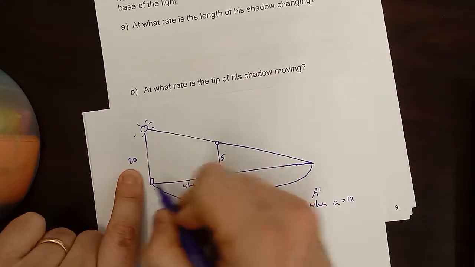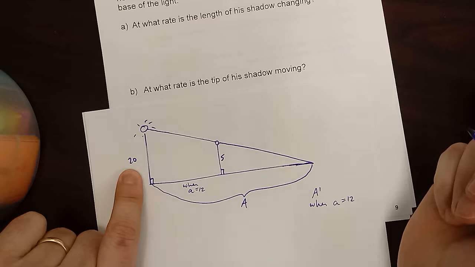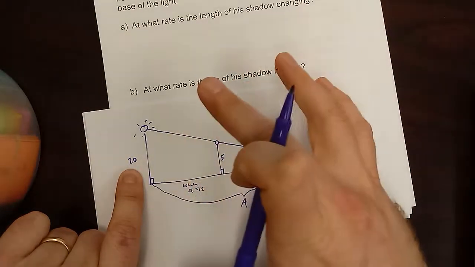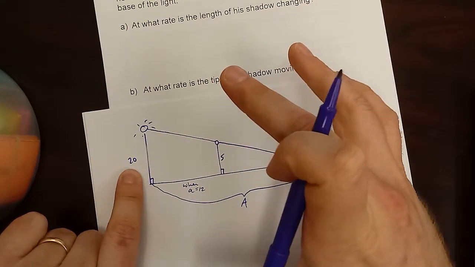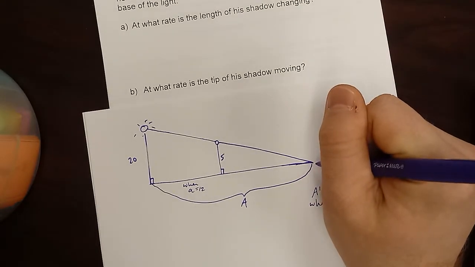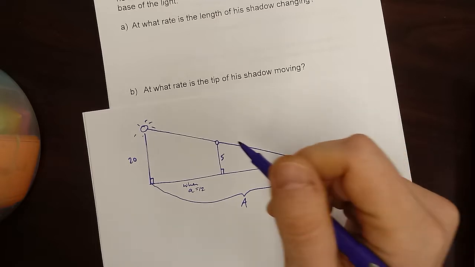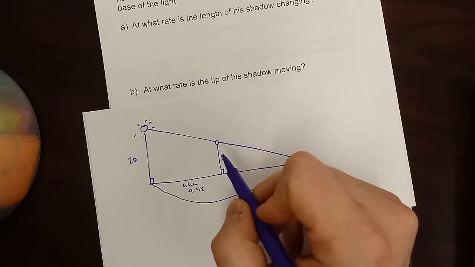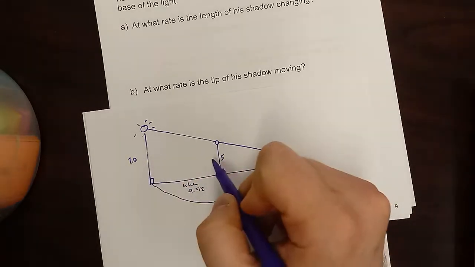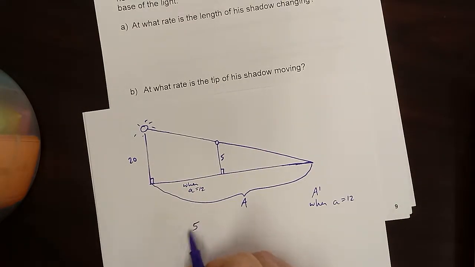And you might notice that we have similar triangles. And this is what's going to help us so much in this problem. So we want to know that right there. And we do know that from little triangle to big triangle goes from 5 to 20. So we could say little to big, 5 to 20.